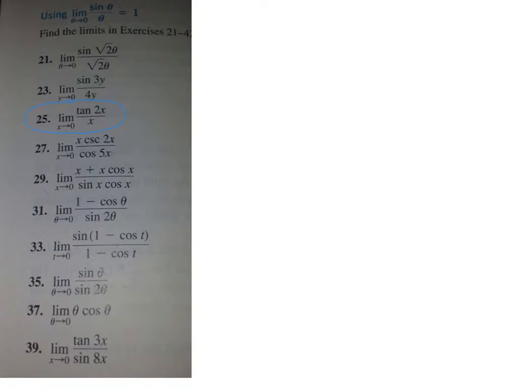With 25, I'm going to leave out the lim as x approaches 0 part, and I'm going to let you put that back in, because I'm just going to concentrate on using the identities to simplify the expression. It's just easier for me to write on this big screen, but please don't forget to put that in when you do it. Using the quotient identity, tan of x is equal to sine x over cos x.